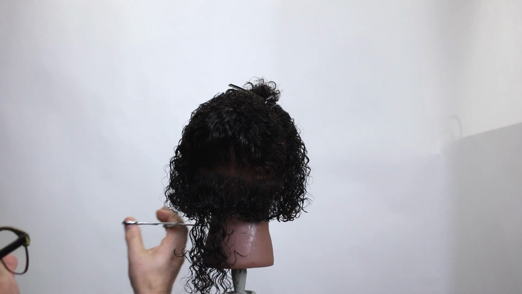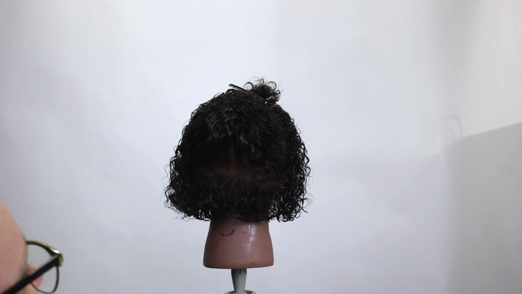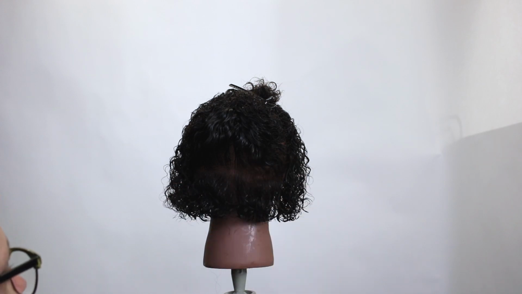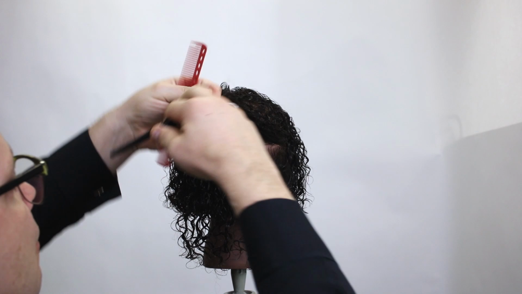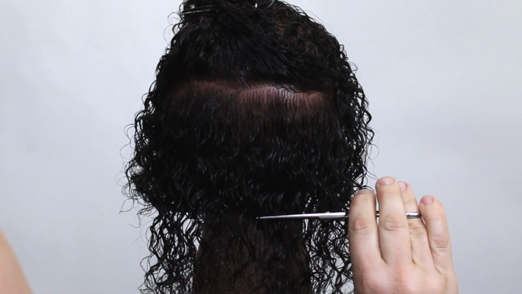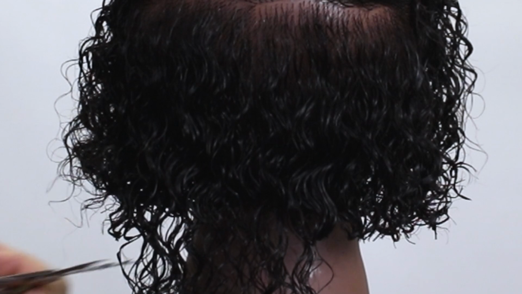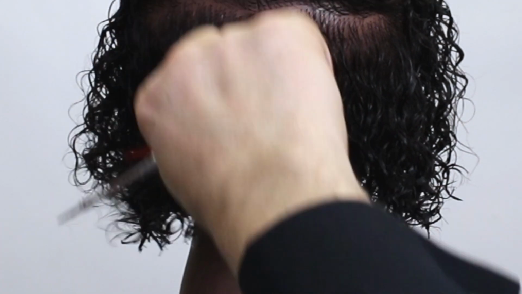Let's cut a little lower than my guide and let that hair spring up. You can see my guide is right there. I'm going to cut lower. Once again, always adapting to an ever-changing canvas.